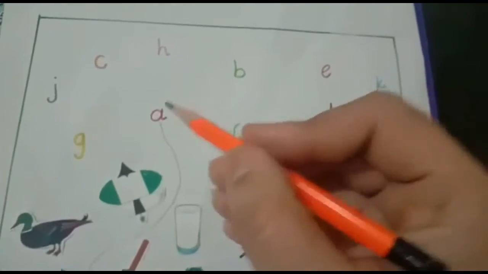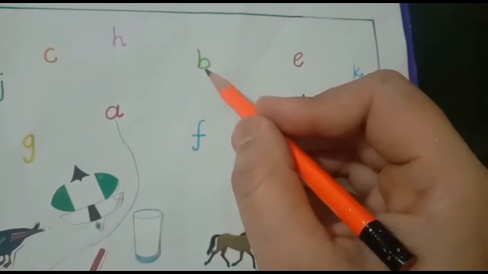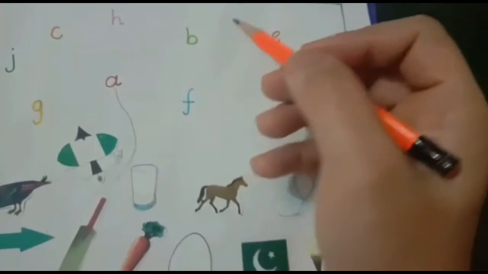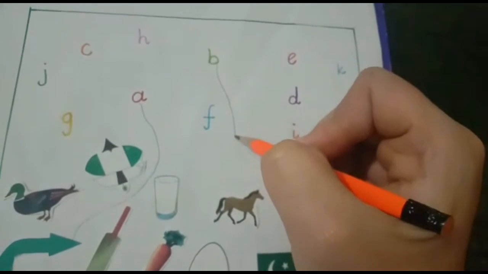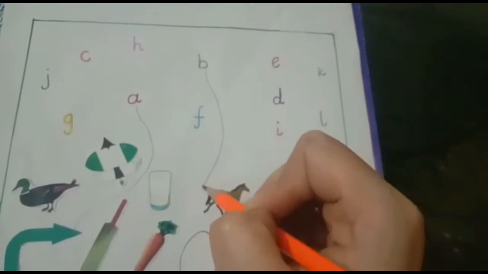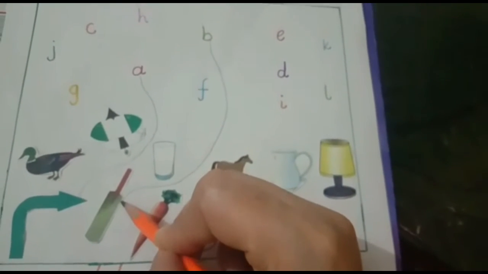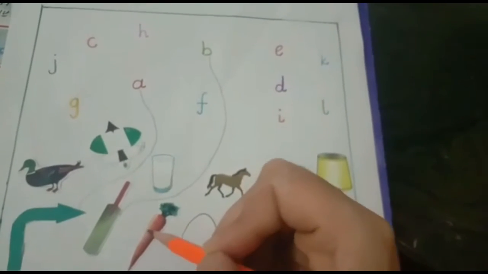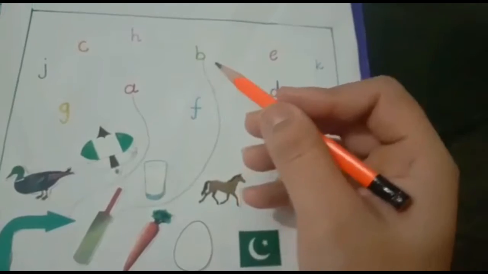Now what comes after letter A? Yes, letter B. Here you can see the letter B, and the sound of this letter is B. Bat. Yes, B is the first letter in bat. Now what comes after letter B?